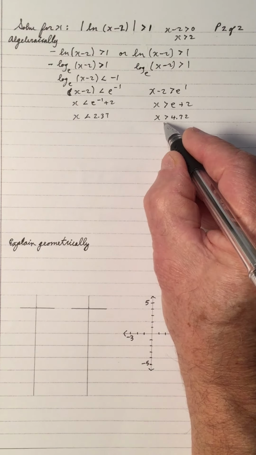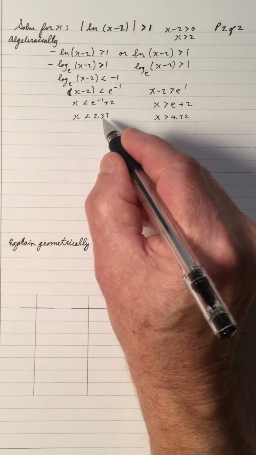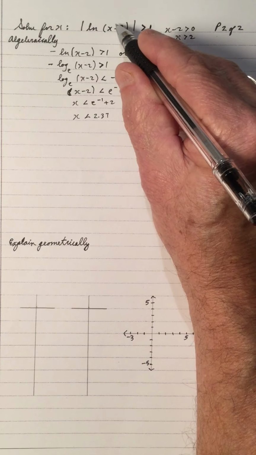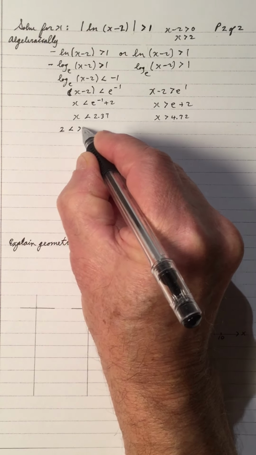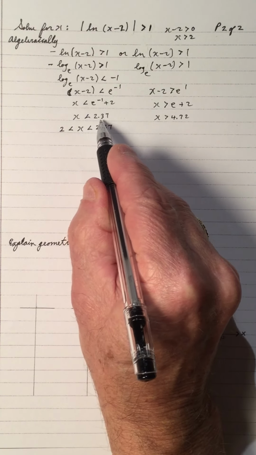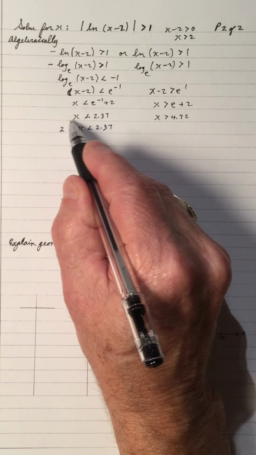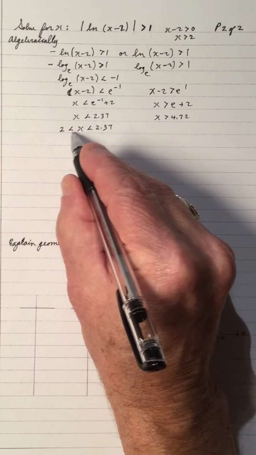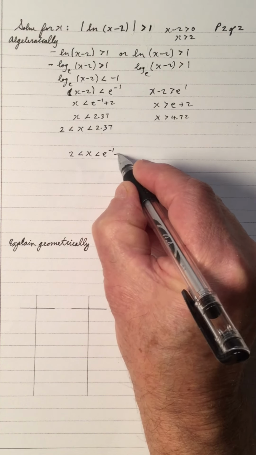So what happens if you take all numbers that are greater than 4.72, it'll make this true. But over here, what happens? We have less than 2.37. But x minus 2 has to be greater than 0. So really, for this answer, you have to go 2 less than or equal to x less than 2.37. Because even though this says that x is less than 2.37, that means you can have a 1, a 2, a 1, a 0, -1, and so on. But that's true for this inequality right here. But we can only go down as far as 2. So the answer is really 2 less than or equal to x, less than e to the -1 plus 2, instead of 2.37.